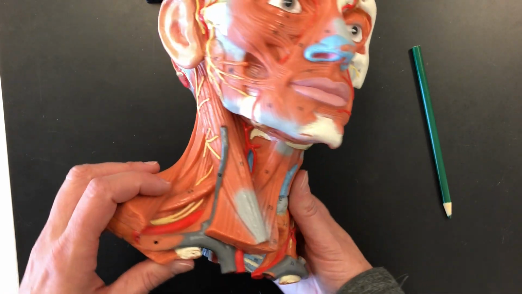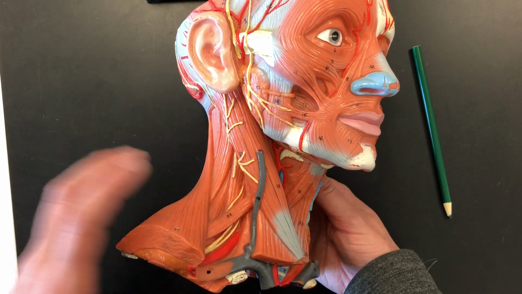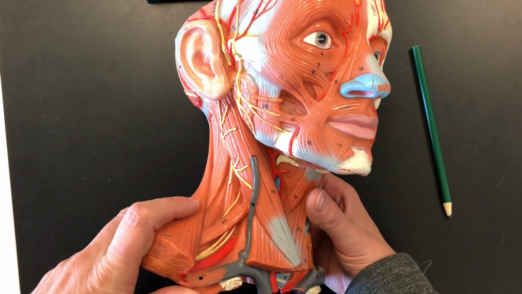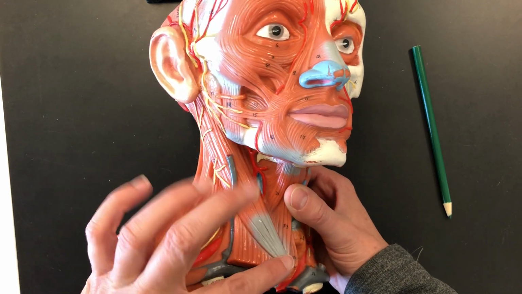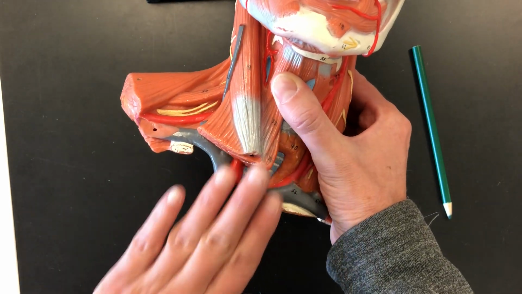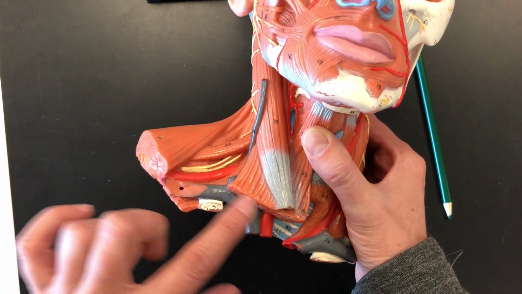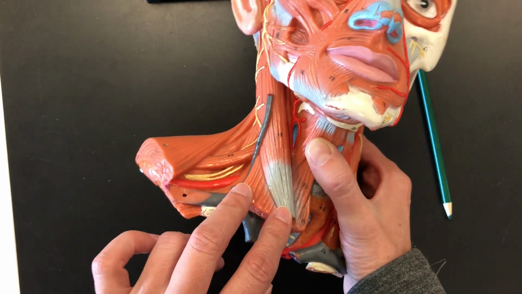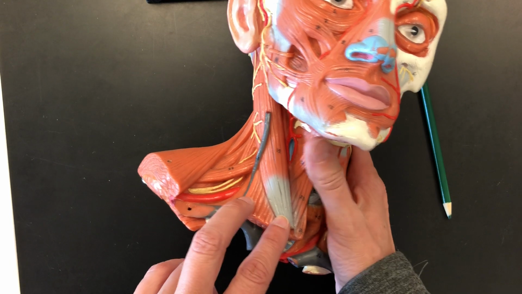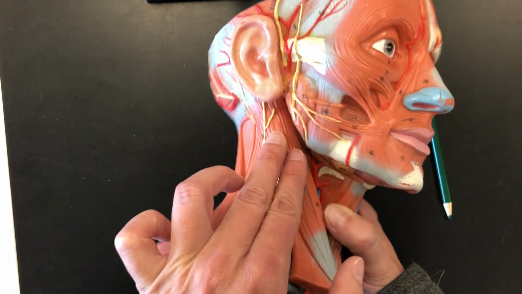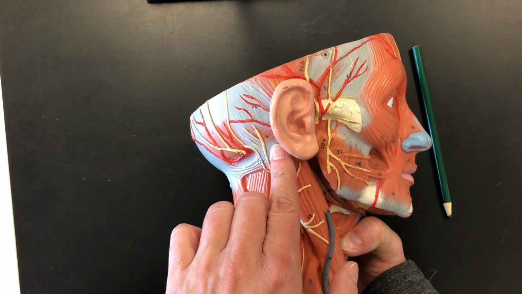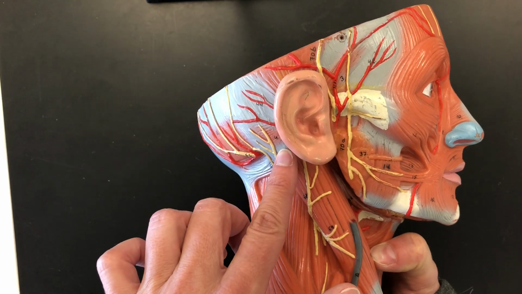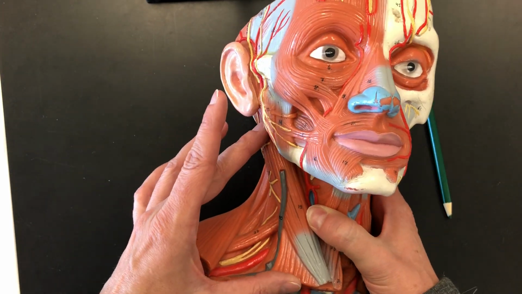The next muscle is called the sternocleidomastoid. Big name, but the name gives you clues as to its insertion and origins. The sternum is going to be this breastplate right here, and the clavicle goes from your sternum to your shoulder. So it originates on your sternum and clavicle. That's the sternocleido part of the name of the muscle. It's this combination muscle here. And then it comes up and inserts on the mastoid process of your temporal bone, right behind the ear. So this is called the sternocleidomastoid, and its action is to flex and rotate the head.